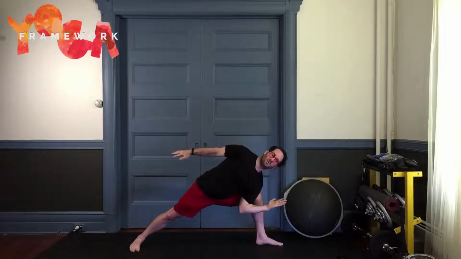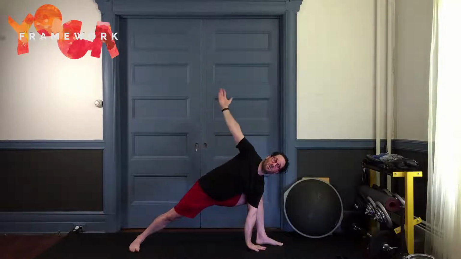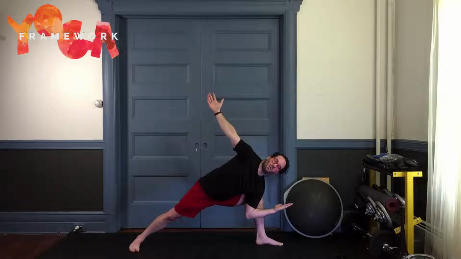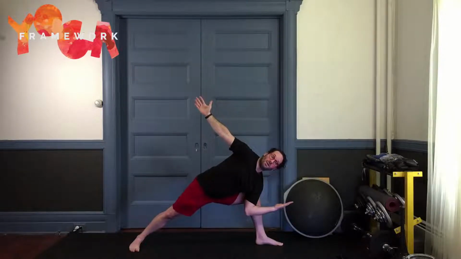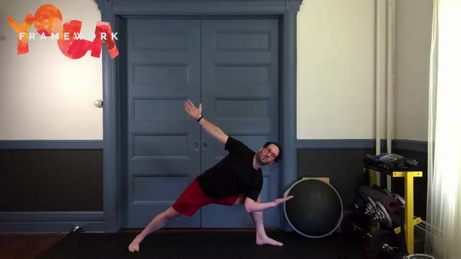Let's make it active. Giving you a little secret here, warrior two, and instead of coming down, just bend the elbow. Now it's active. Same pose. You could even say, hey, maybe touch the floor and then bend your elbow. And you can see the real power that you might have in the pose. Extended triangle, same pose. Just extend the knee. I can go back and forth.